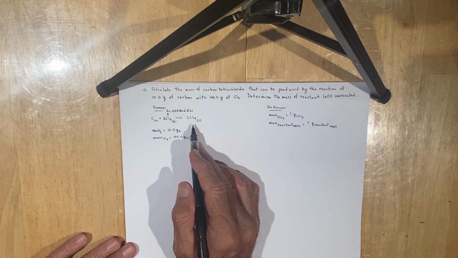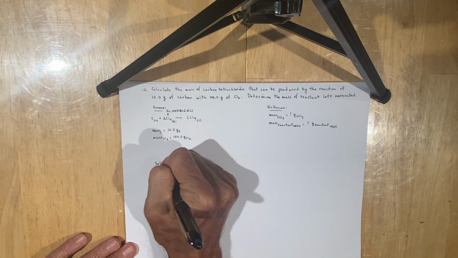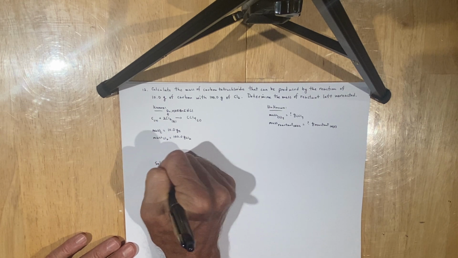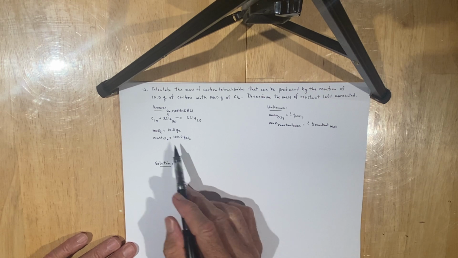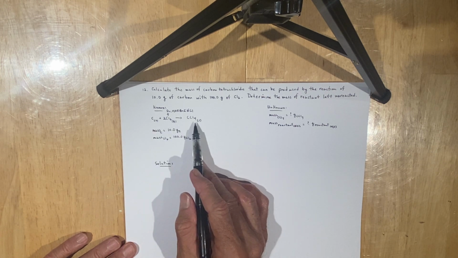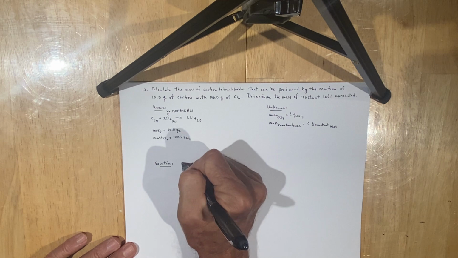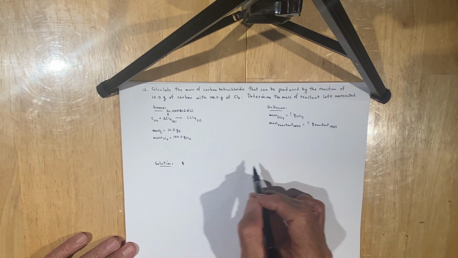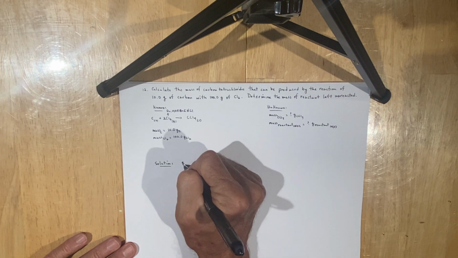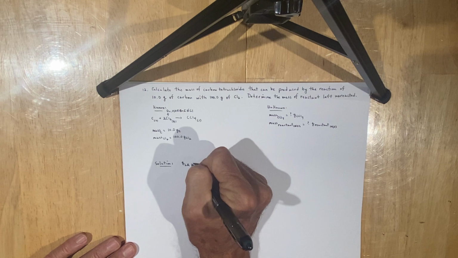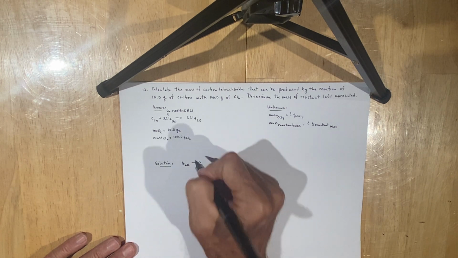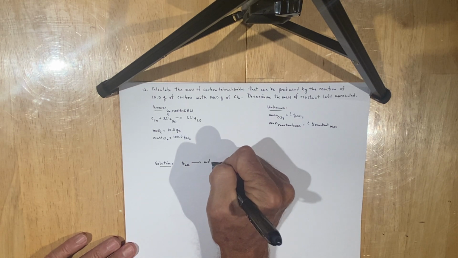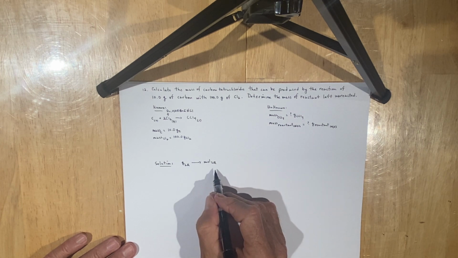In terms of a solution, I think it's important to consider how you're going to get from grams of reactant to grams of product. So therefore, whichever reactant is limiting is going to be the reactant that's used to predict the amount of product that you can produce. So we're going to say the grams of limiting reagent or reactant is going to have to be converted to moles of limiting reagent.